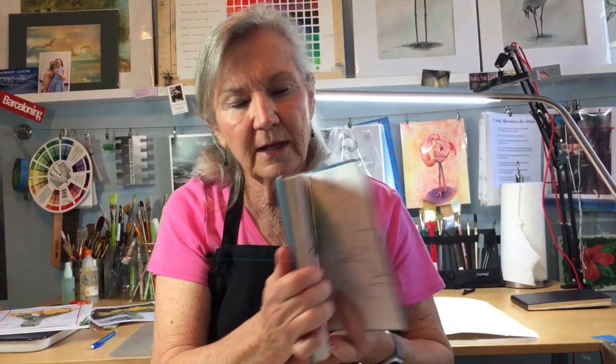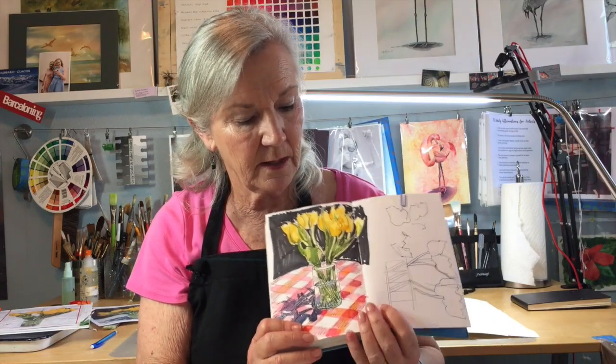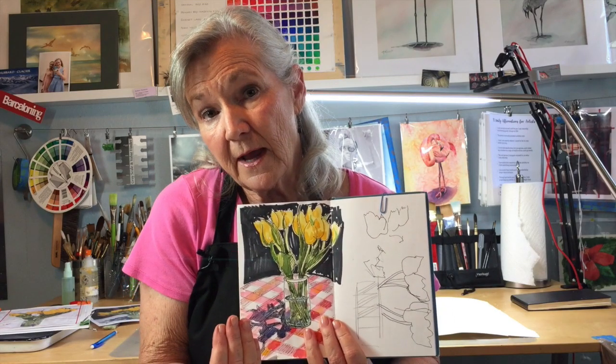I also like these little cheapo sketchbooks that I buy at the local craft store. They're only about $5. And I did another sketch. I wanted to see what it might look like if I had a red tablecloth. Again, the sketching allows me to build some confidence with the subject so that by the time I get to the paper, it's not quite so frightening. So step number 3, sketch and sketch a lot.